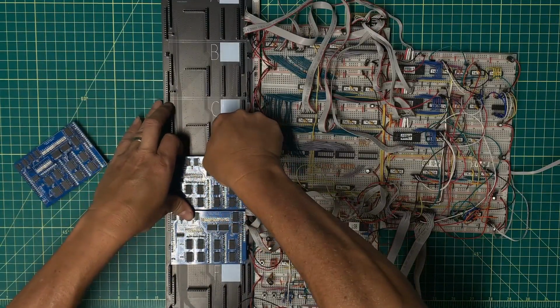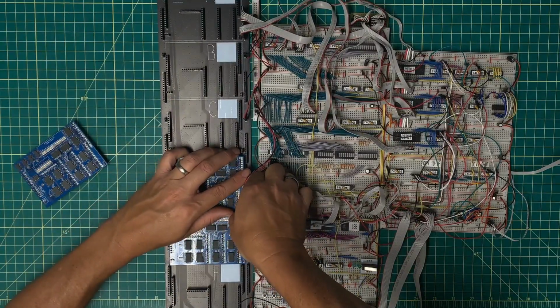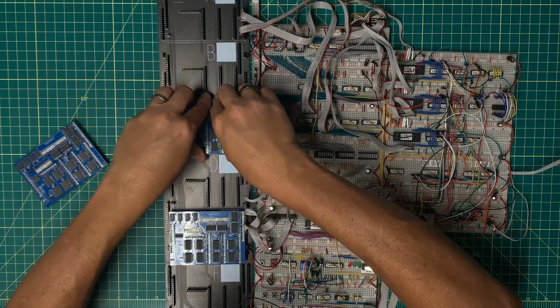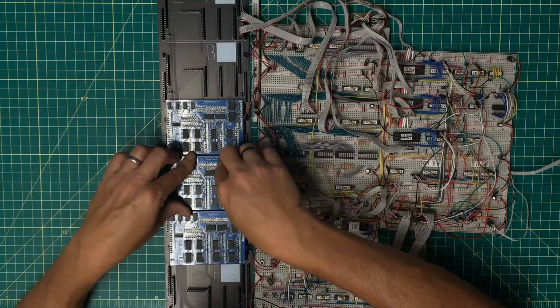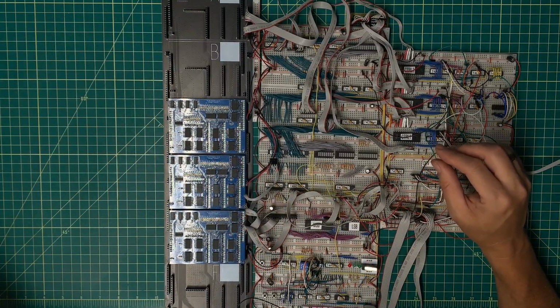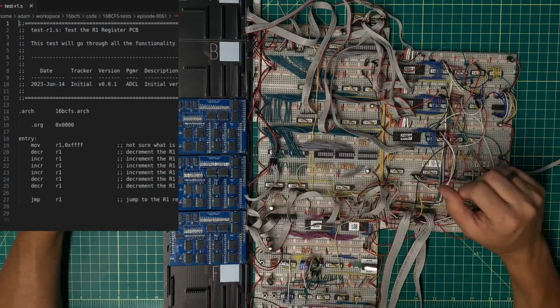Now, why did I choose to execute this as the R1 register rather than as the program counter? Well, I want a known good register for the program counter while I'm executing this test. And then the R1 register can be looked at thoroughly with that test that I wrote in video 61. I'll stick the code up here in the corner.